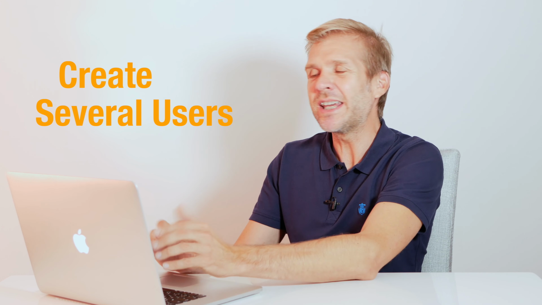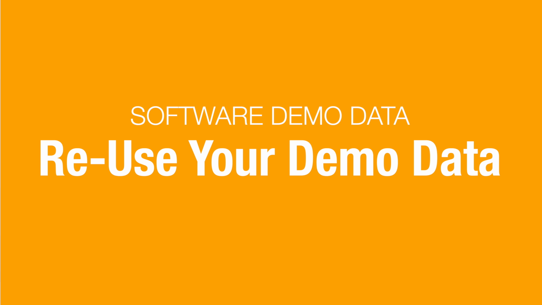So another important trick is to create several users for teamwork, if you can, within your tool. It's somewhat time consuming to set up that demo data once, but then maybe you can talk to your engineers, or maybe you even have a built-in backup and restore function within your software, so that you can create a backup of this beautiful demo data that you've created and save it on your computer or in the cloud.